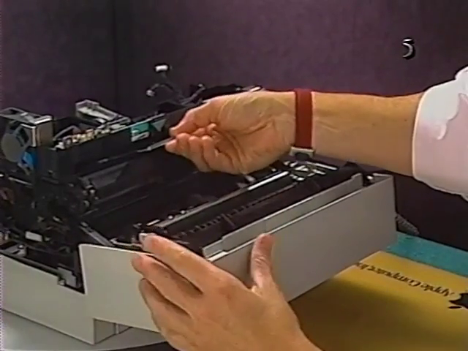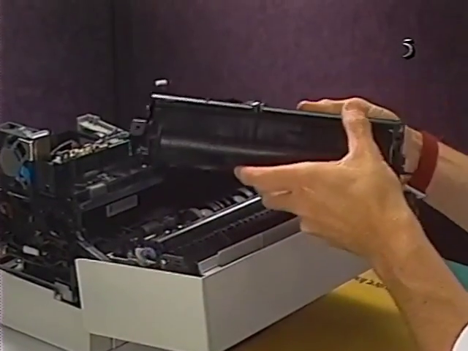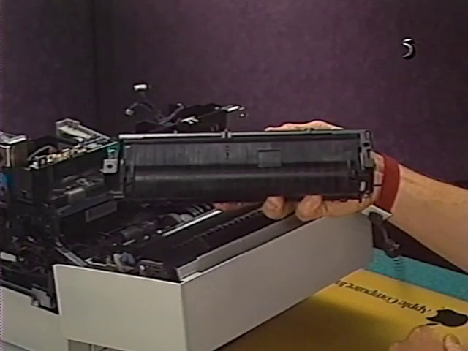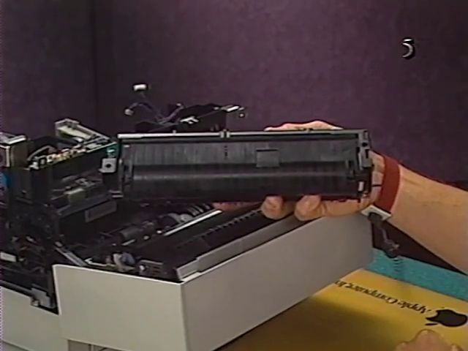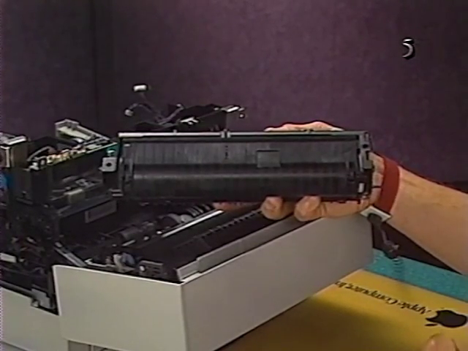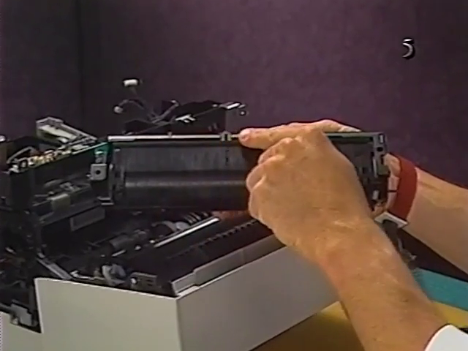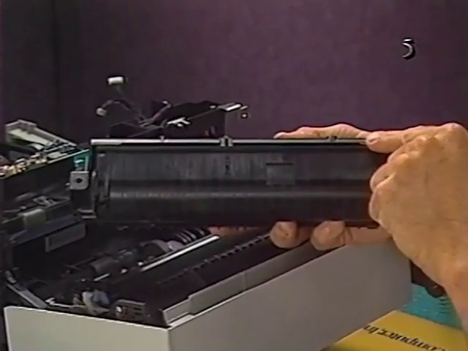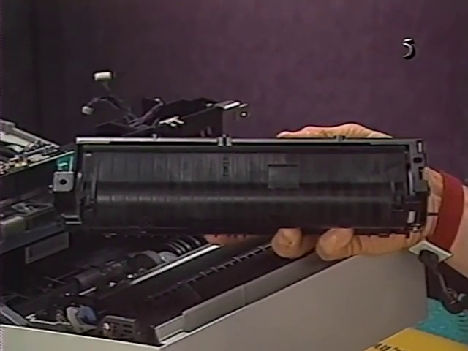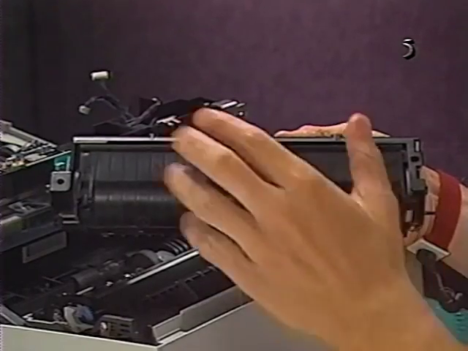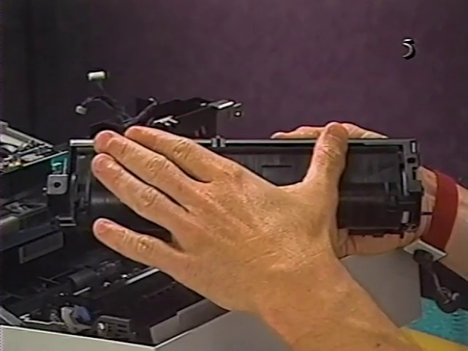This is the toner cartridge. It's responsible for dispensing toner at an even and uniform level. The toner cartridge contains the laser access slot instead of a laser access shutter as used on other Apple LaserWriters. Through this slot, the laser beam forms the page image on the photosensitive drum.